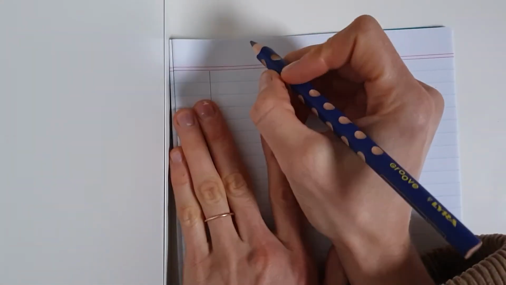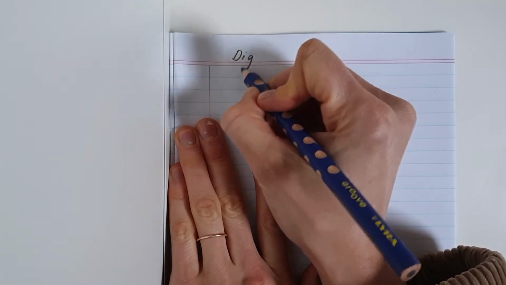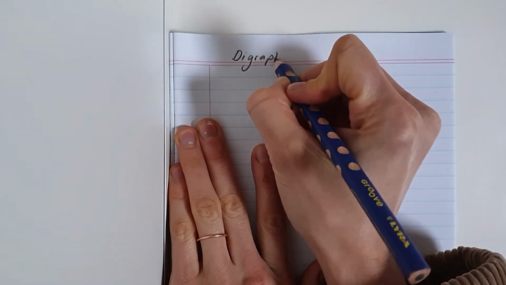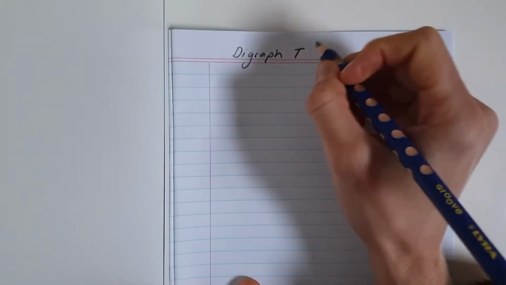So what you are going to do first is write your title if you are working in a workbook. You're going to write digraph tongue twisters. Remember, capital letters.